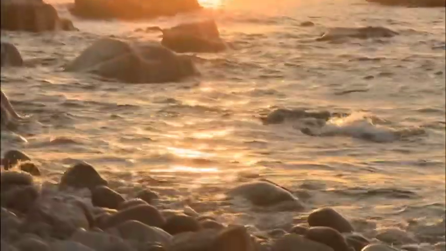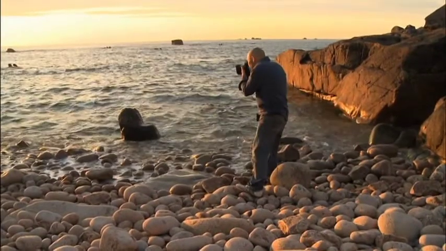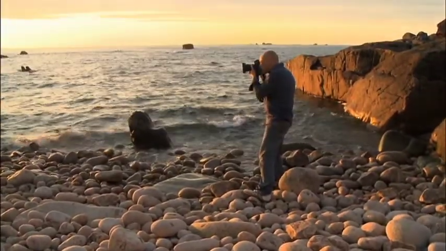Setting up your shot with the camera attached to the tripod can often be difficult, so it's a good idea to locate your shooting position first. This means it can make finding your composition a whole lot easier.